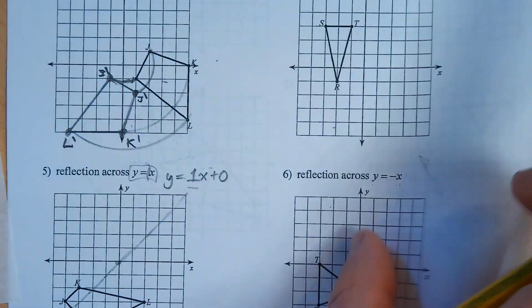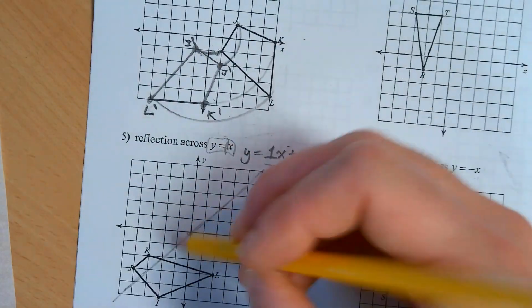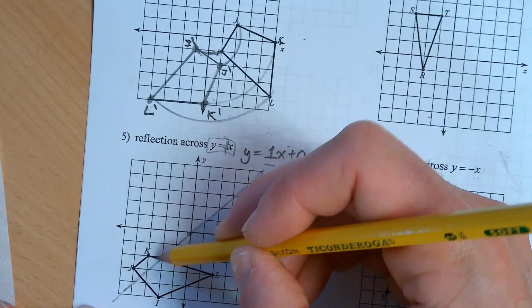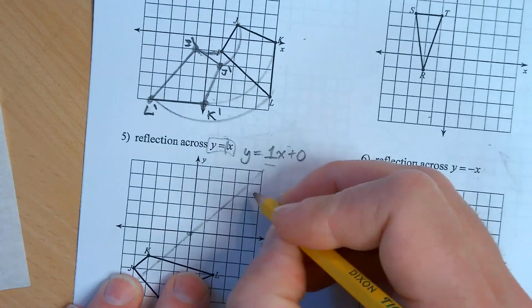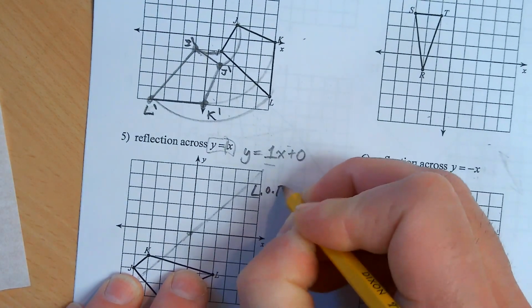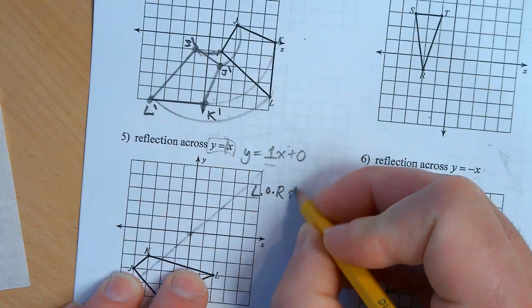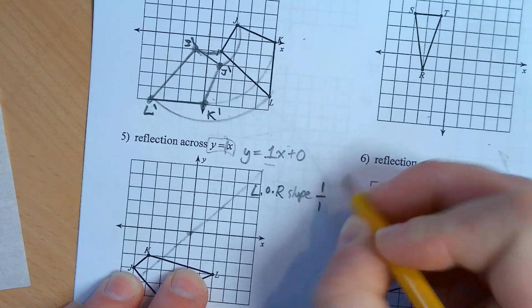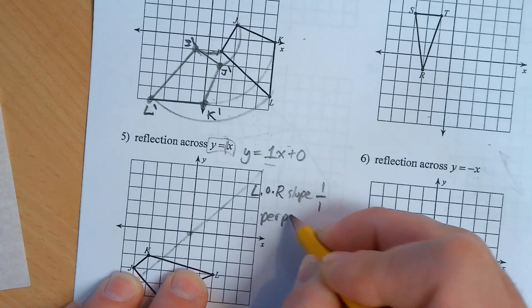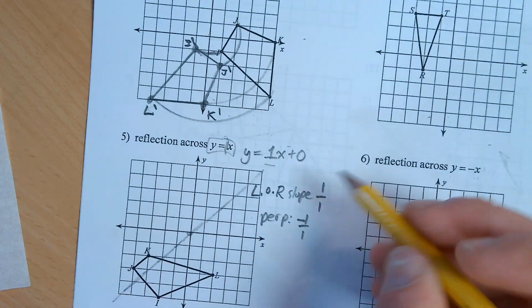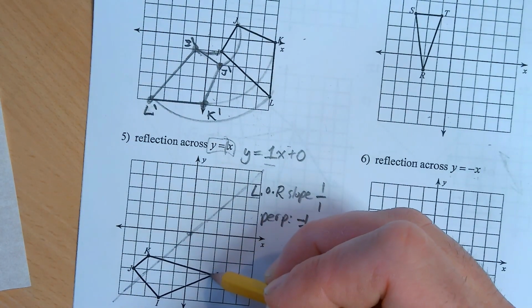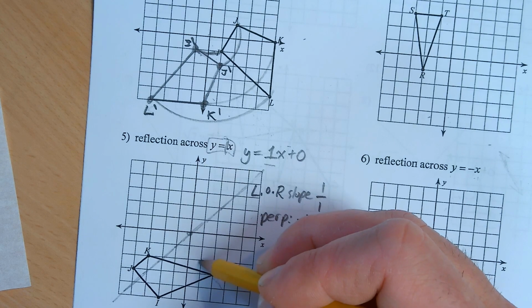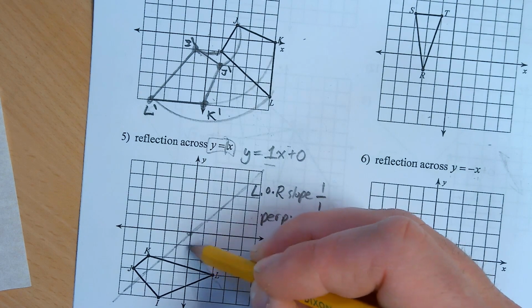And can we reflect this shape? Well, remember, how do you do reflections? The line of reflection has a slope of 1 over 1. Perpendicular to that would be negative 1 over 1. So I'm going to travel along a negative 1 slope line. That's 1, 2, and a half.